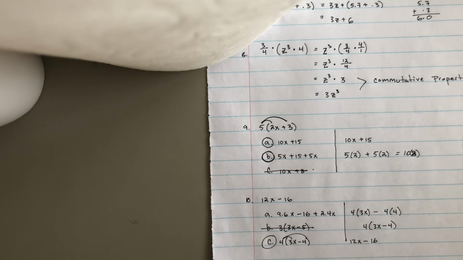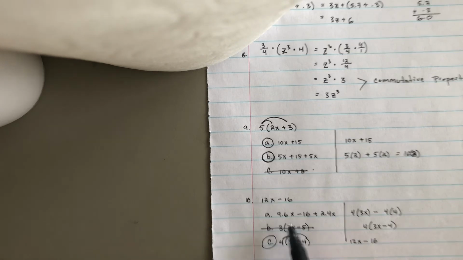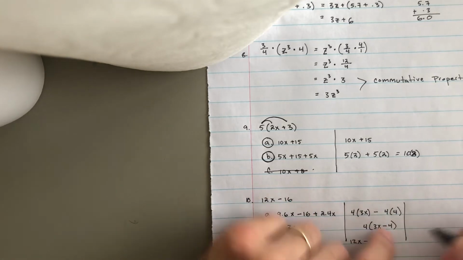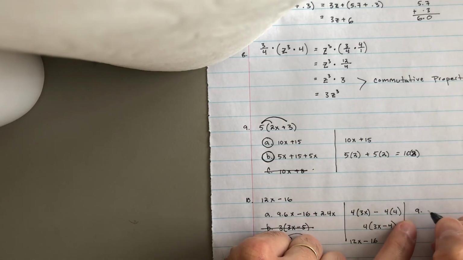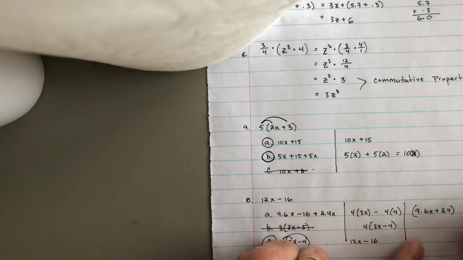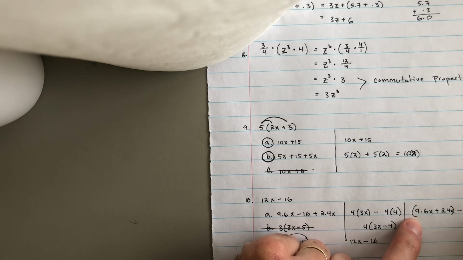Now we need to figure out if A is equivalent. Is A that craziness with the decimals and stuff? Again, rearrange it. Use the associative property of addition. So I'm going to put these together because they both have the same variable. I'm going to add these bad boys together, and then I'm going to subtract the 16 here. Oops, that's an x.